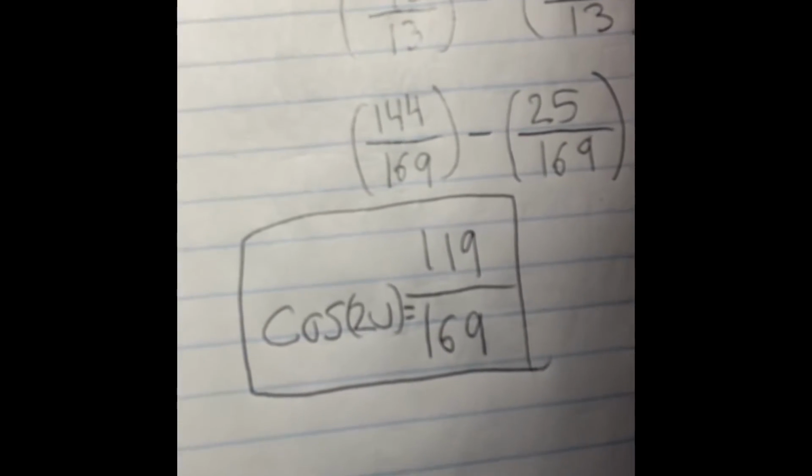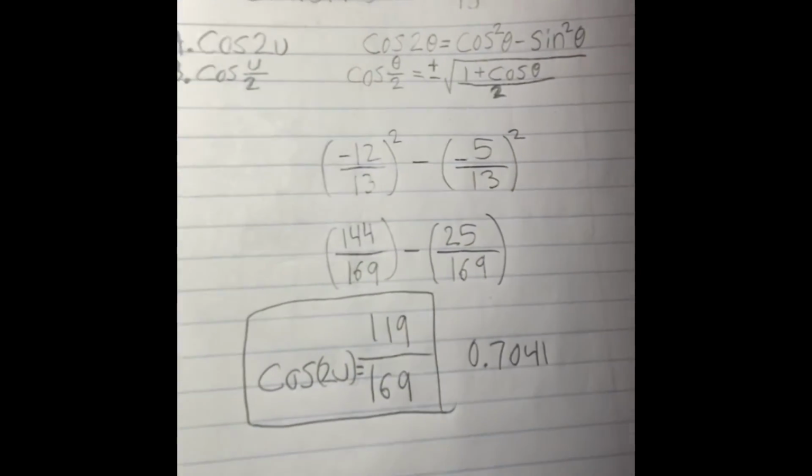So that's cosine of 2u. That's the value you get. And let me write a decimal approximation for that. So 119 divided by 169 equals 0.704414. But since 4 isn't enough to round the 1 to 2, we're just going to leave it at 0.7041.